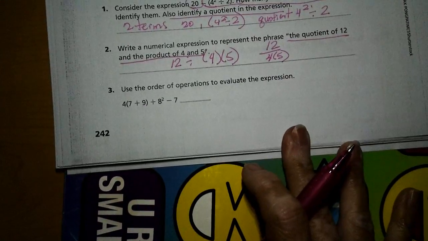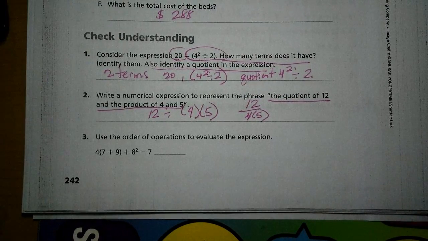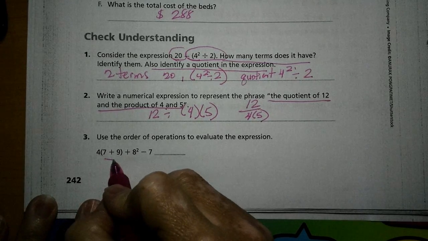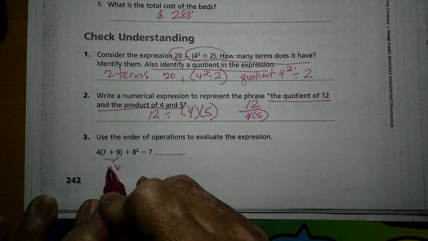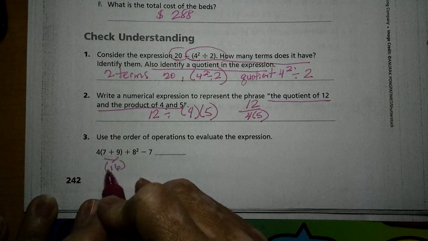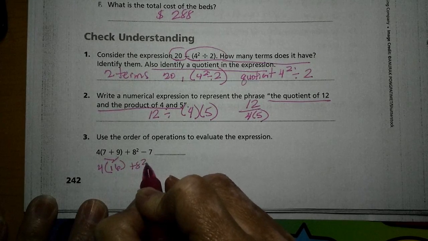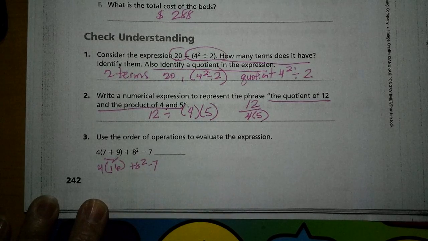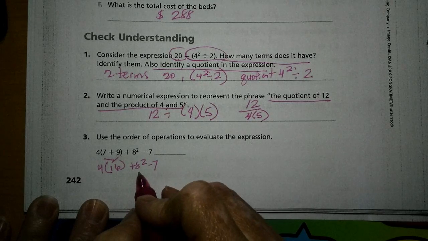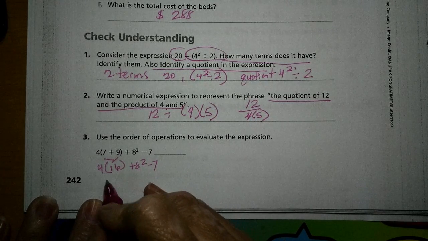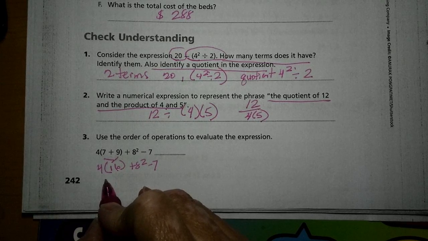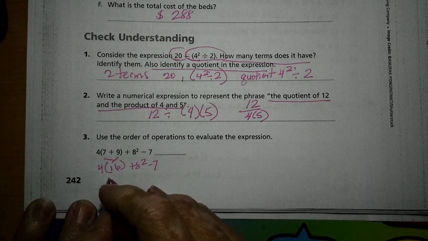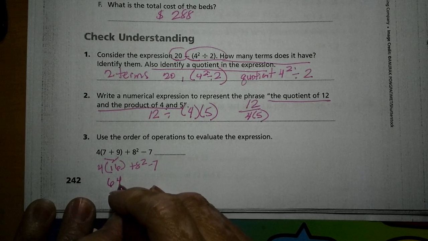All right, Clementine, what did you get for the last one? Okay, so first I added 9 plus 7, which equals 16. And then I'm just rewriting it. Okay, and then I multiplied the 4 by 16. So what is that, 64?